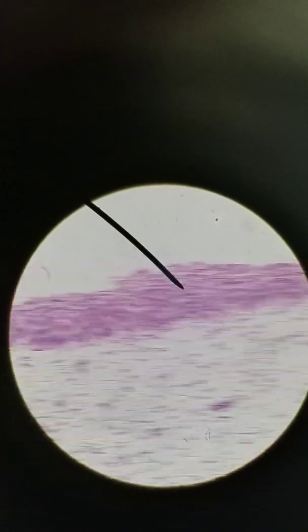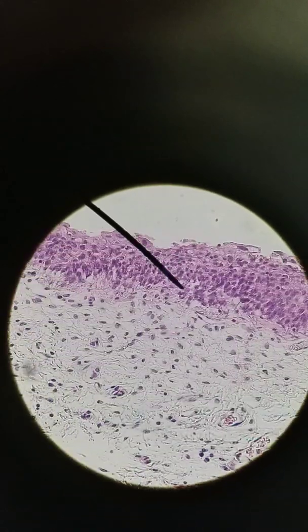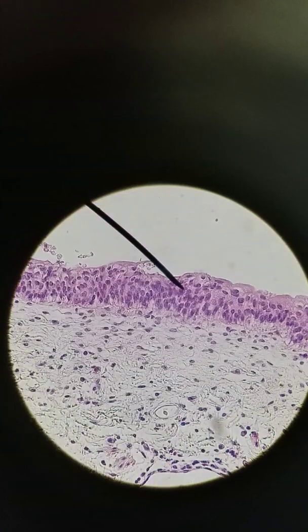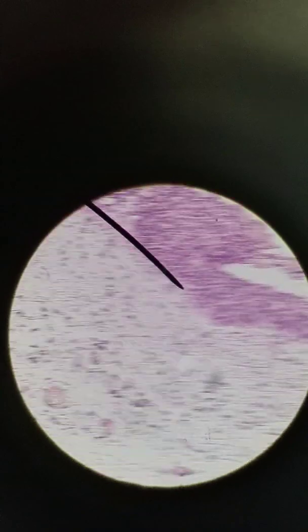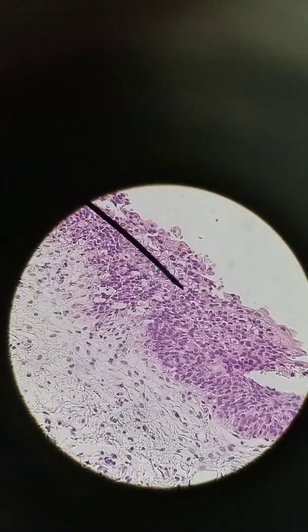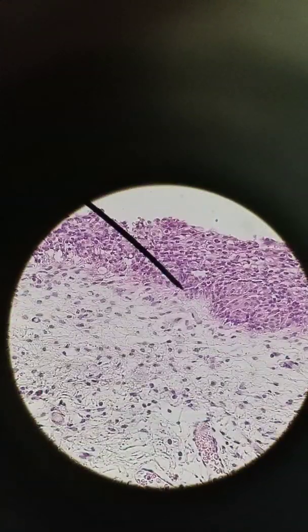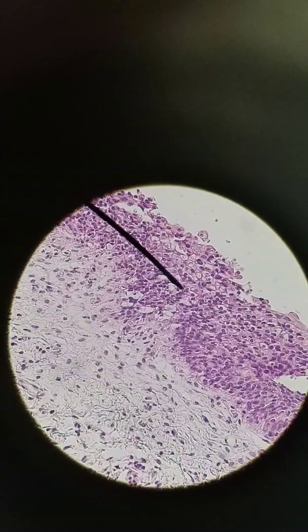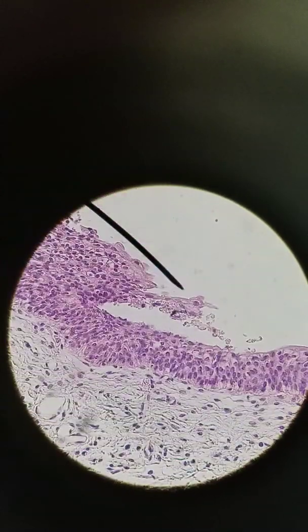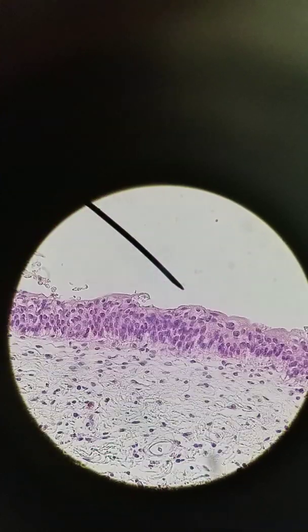It is a little confusing because it kind of looks like non-keratinized stratified squamous, but once again, if you take a look back at non-keratinized stratified squamous, the strata are much more orderly. You can see nice orderly layers. There is no real order to the layers here. We're looking at the urinary bladder.